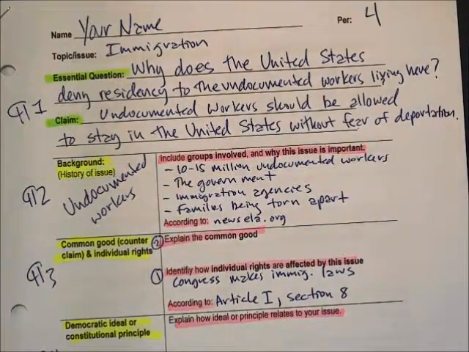Hey, by the way, I said according to Article 1, Section 8.